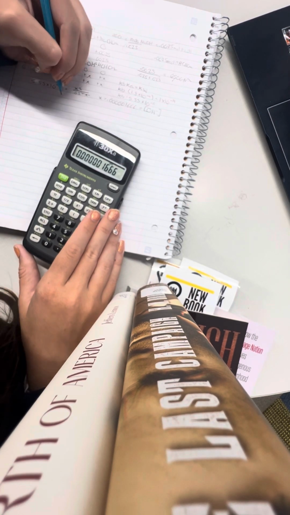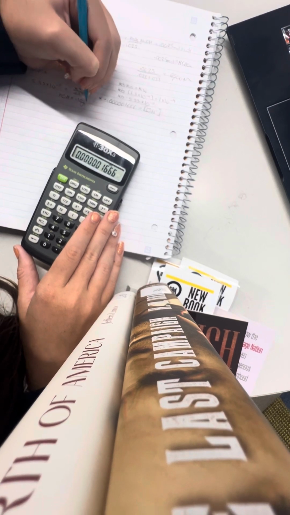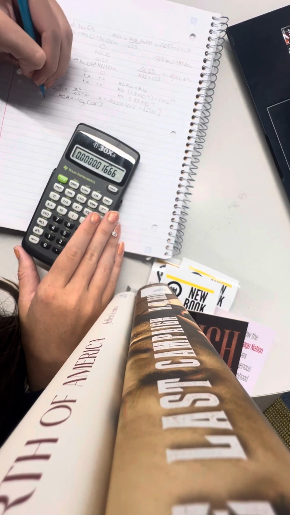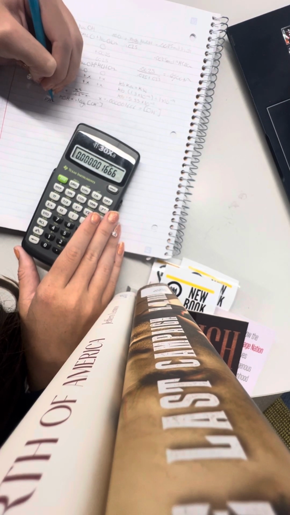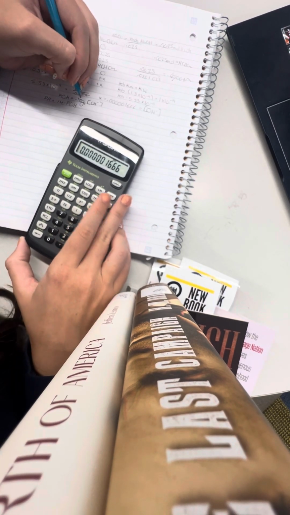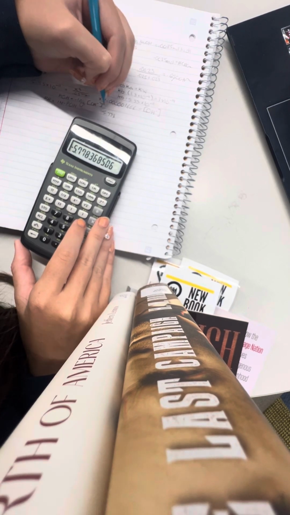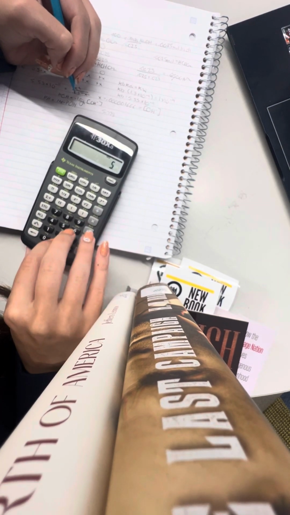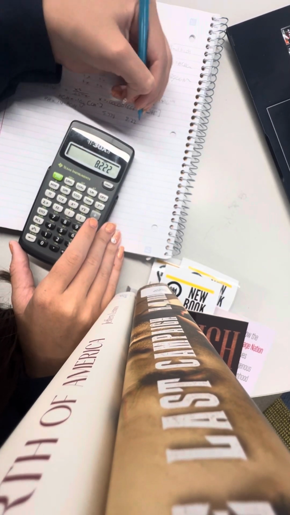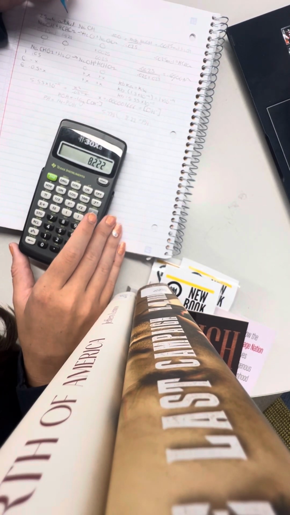So we know that the pOH equals the negative log of OH negative, and then we know that pH equals 14 minus pOH. Let's take the negative log of this. We've got 5.778 as our negative log. 14 minus 5.778 comes out as 8.22. That is our pH for our equivalence point.